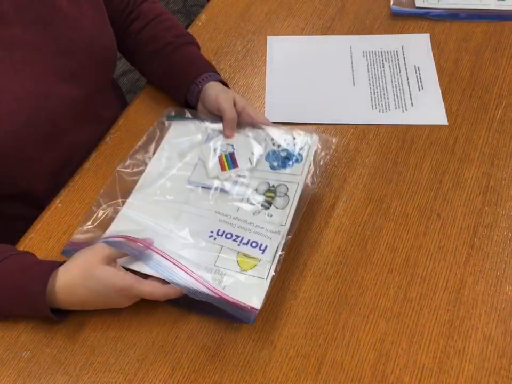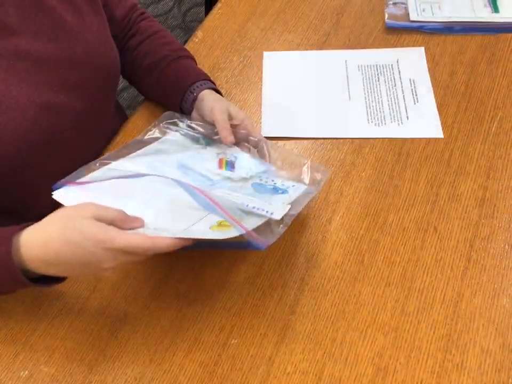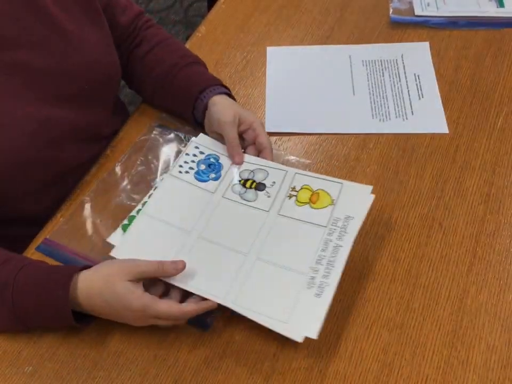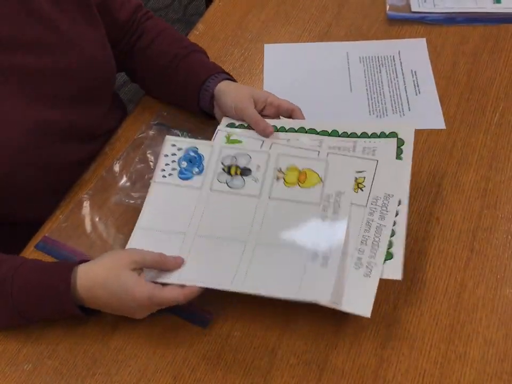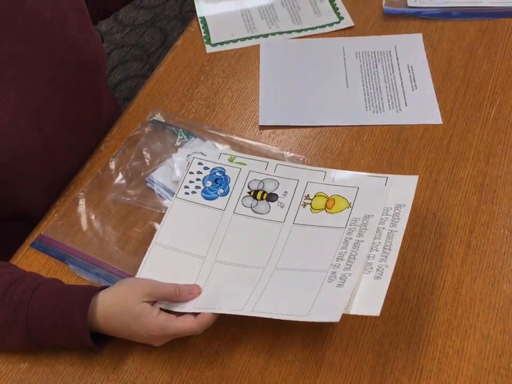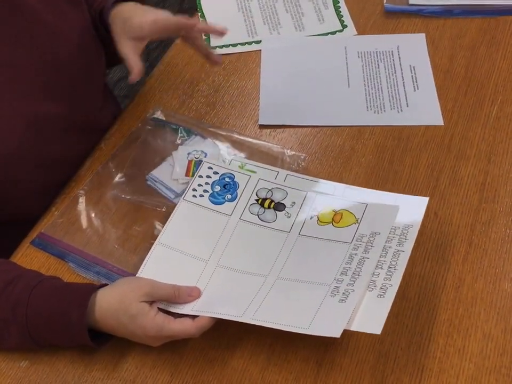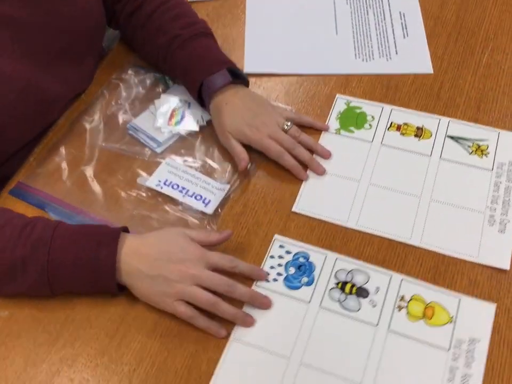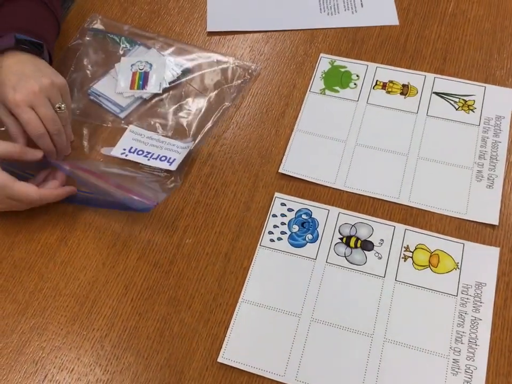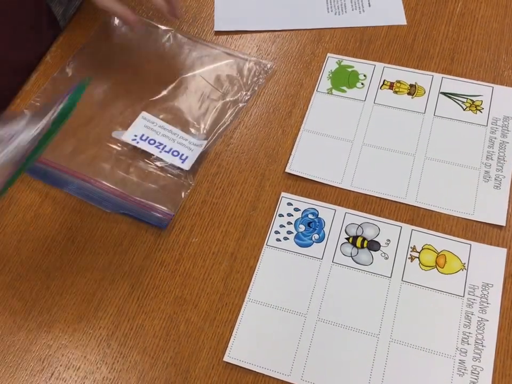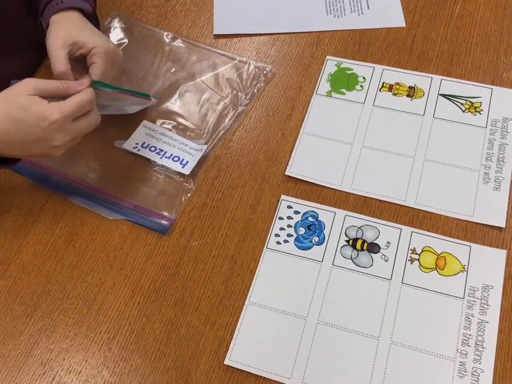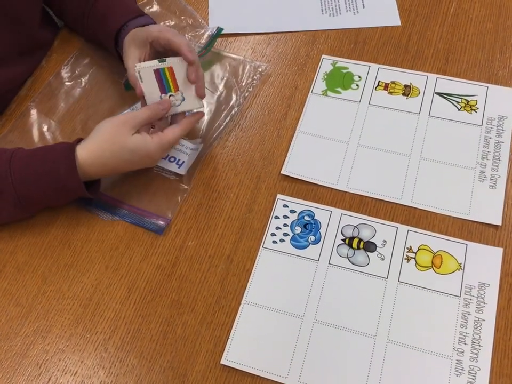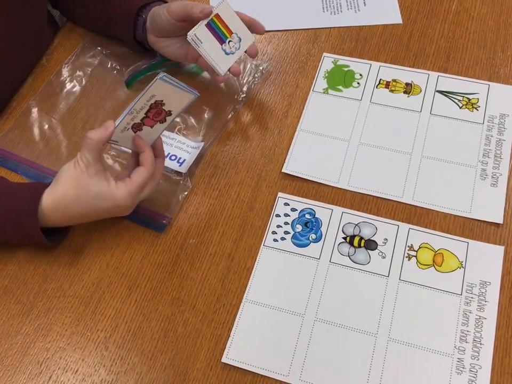Here we have our associations activity. This is one of our language centers, and it's working on the associations or category tasks. So there are two different tasks within the activity. One is receptive, or more understanding, and one is more expressive. So on the cards, you will see that some of them say receptive and some of them say expressive.